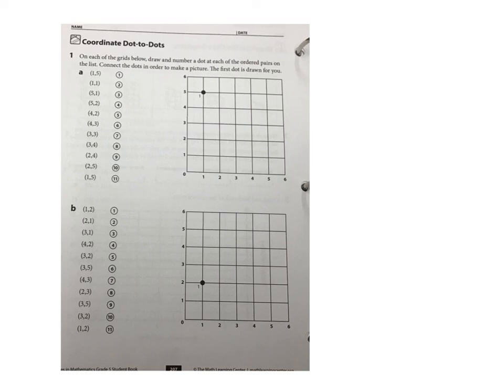page 207. We've got a seesaw activity for this, and you're going to practice a little more with the ordered pairs. Now it says on each of these grids below, draw a numbered dot of the pairs in the list, connect the dots to make a picture. The first one's drawn for you. Now, if you do these correctly, they will actually create something. You see 1, 5 for number 1. Right, I put a little check because that one's done. Now 1, 1 is next. 1, 1 would be here. And I would just connect that dot, and then I'd check this off. 5, 1 is next. 5 over, 1 up.